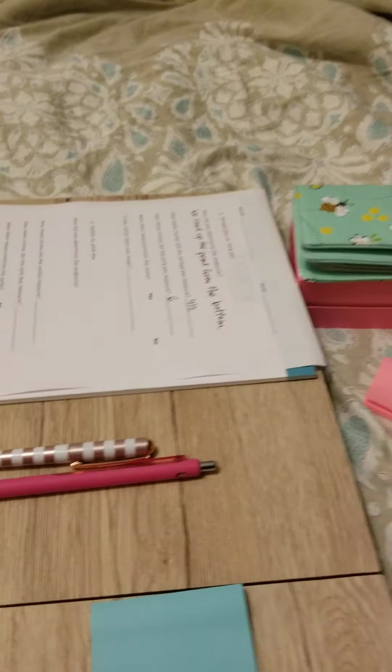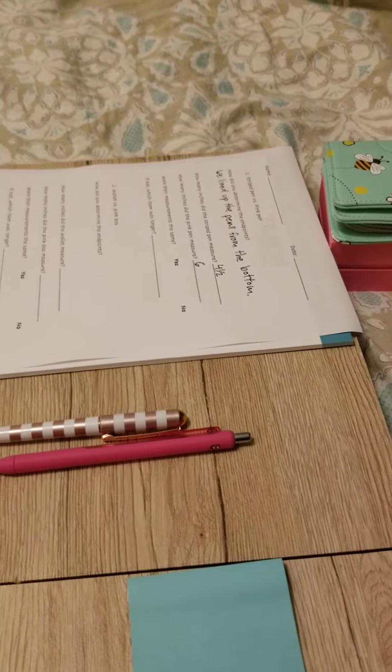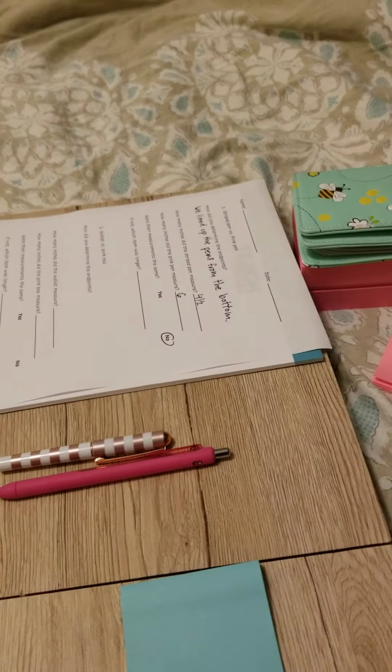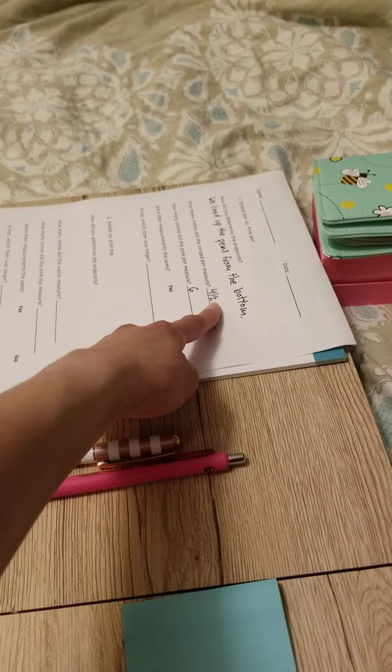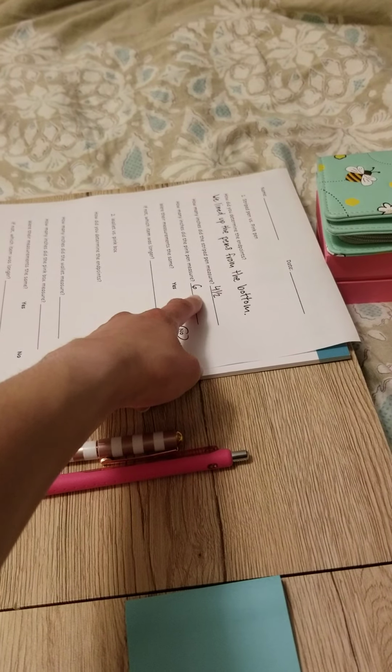All right, good job, first grader. Were their measurements the same is the next question. So yes or no, we're going to circle. No. We said no because the striped pen was how much? 4.5 inches. And the pink pen was how much? About 6 inches.